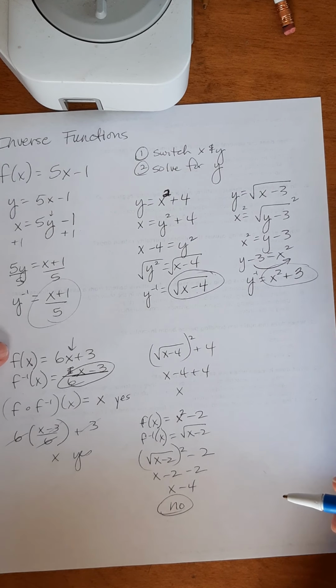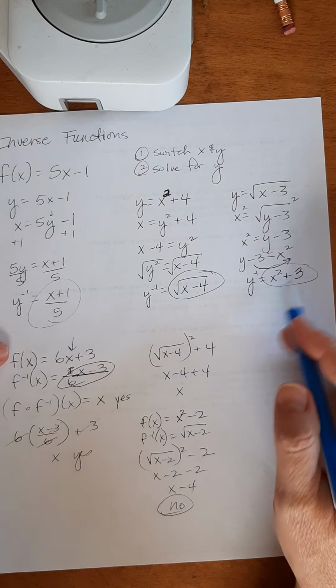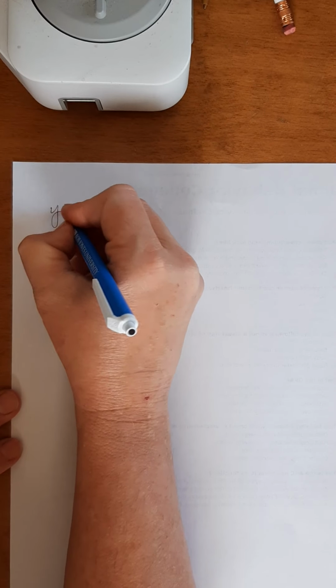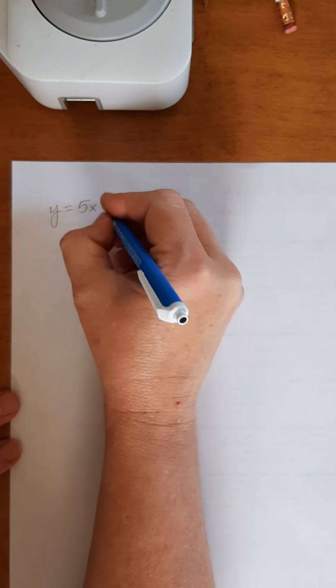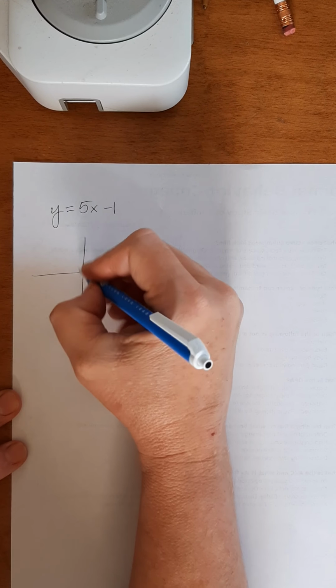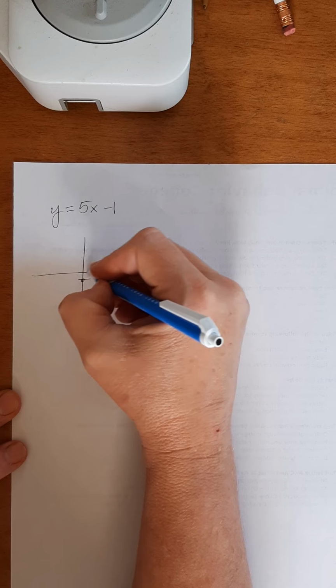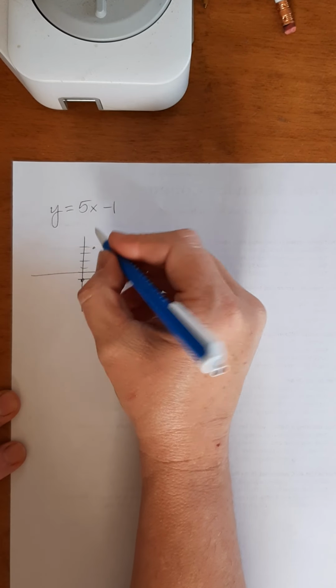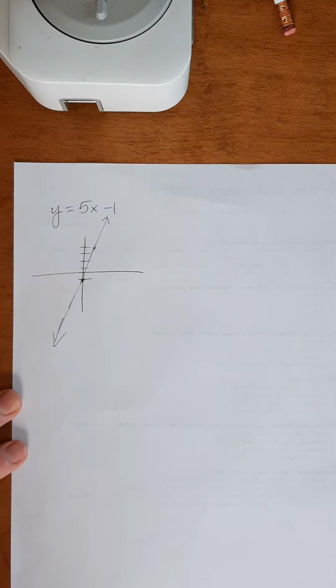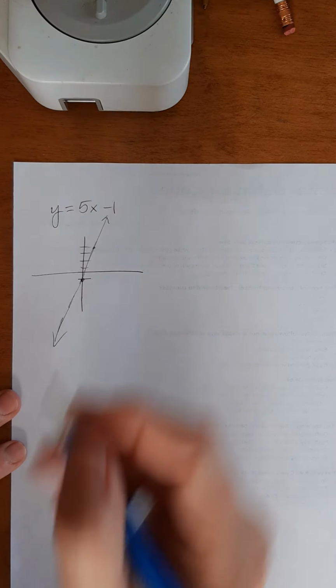Now, inverse by graphing, and then I'm going to come back to the graphs like I told you I would. If you want to find the inverse by graphing, let's say, I'll just graph it, do it again, the 5x minus 1. Graph the original, so down 1, 1, 2, 3, 4, 5 over 1. There's your inverse.